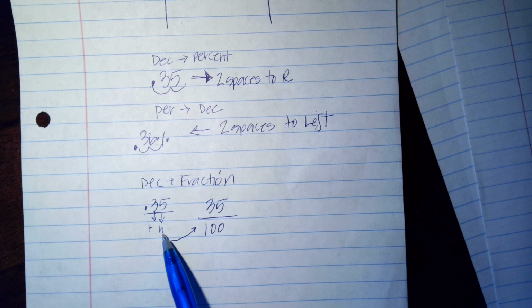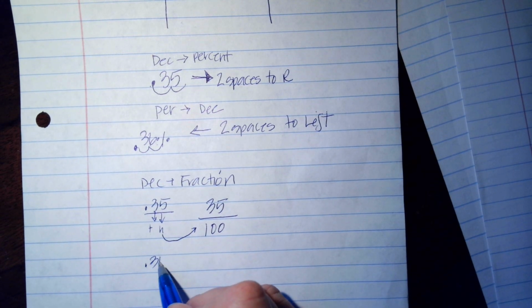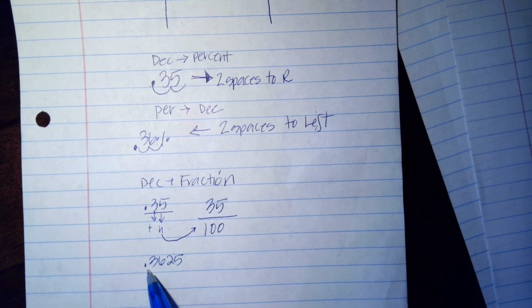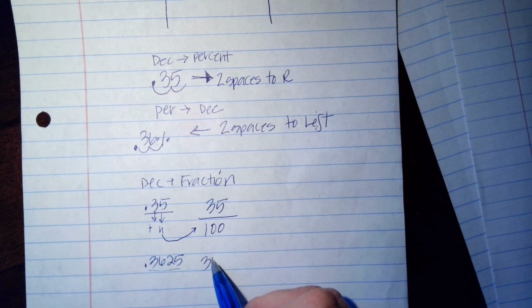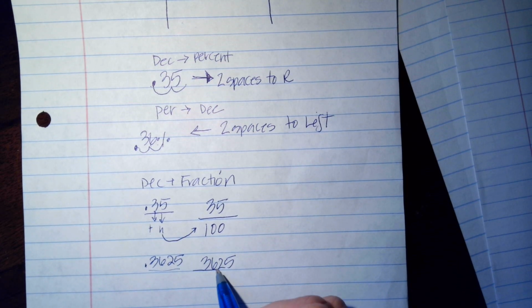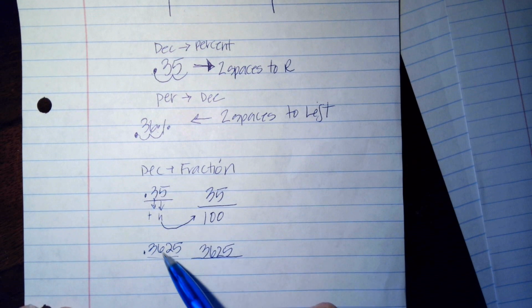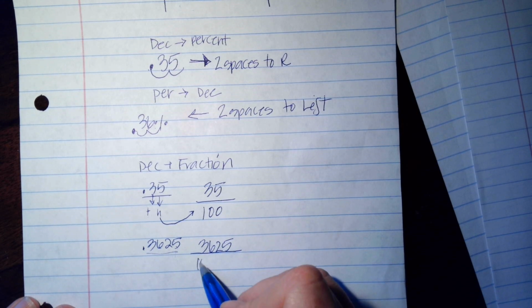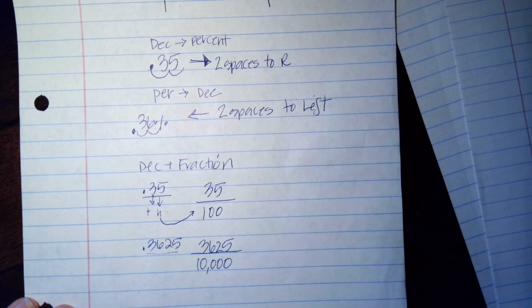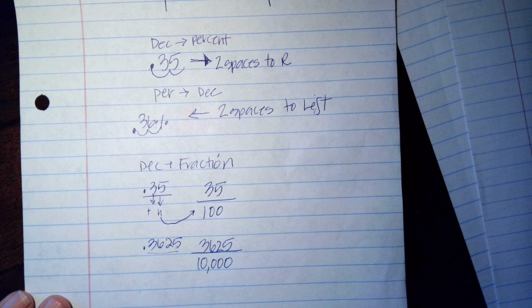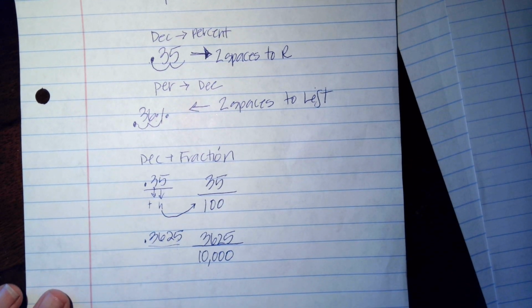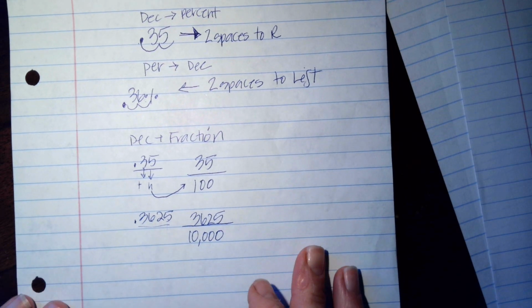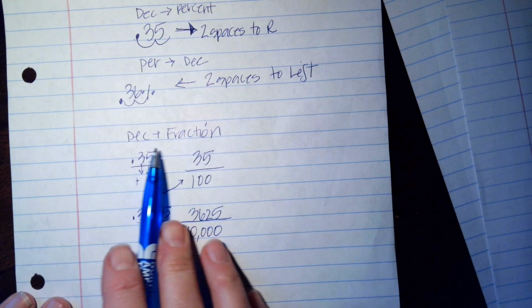So if it was 0.3625, we're going to write this as the numerator, 3625. And then our denominator is going to be where this ends, the last digit. So we have tenths, hundredths, thousandths, ten-thousandths. So it's going to be 3,625 over 10,000. So that's how you do a decimal to a fraction.